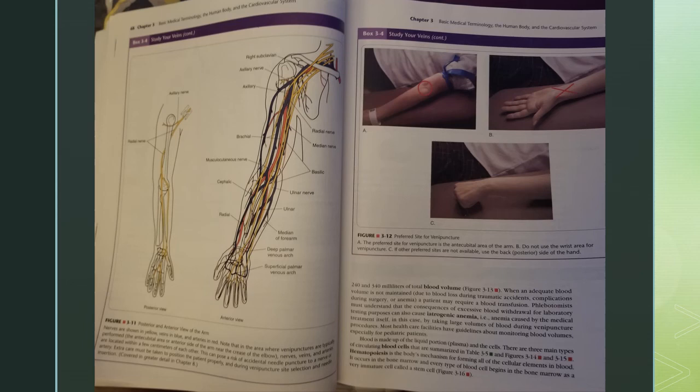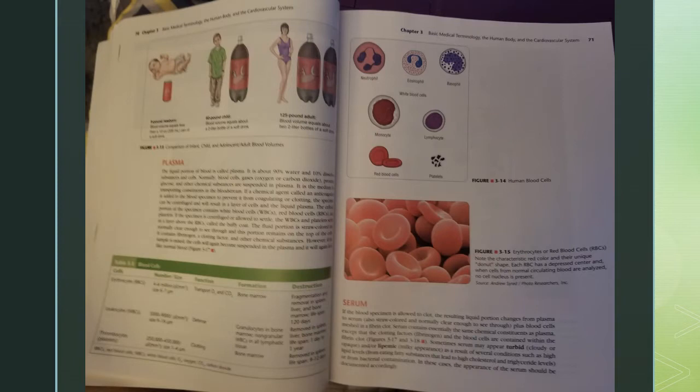Hematopoiesis is the body's mechanism for forming all of the cellular elements in blood. It occurs in the bone marrow, and every type of blood cell begins in the bone marrow as a very immature cell called a stem cell. See Figure 3.16.